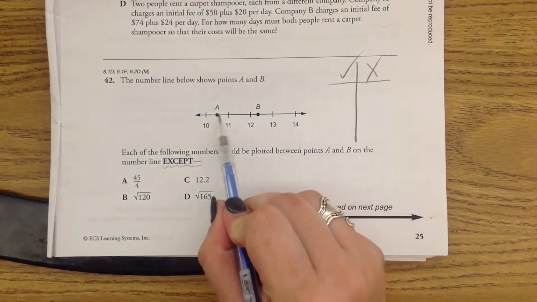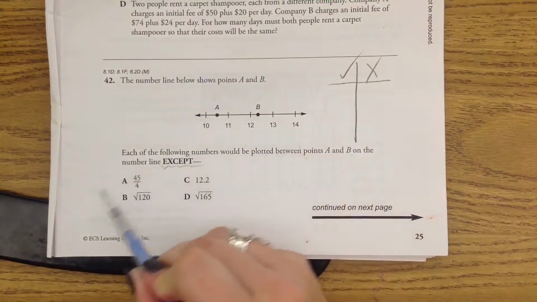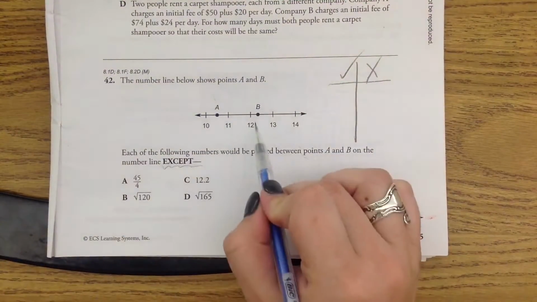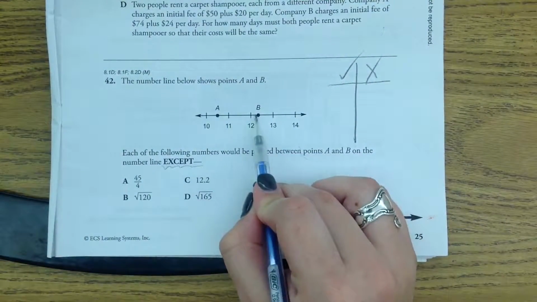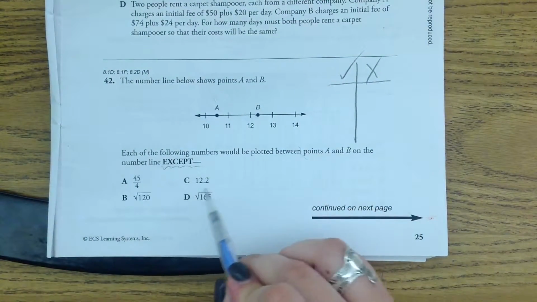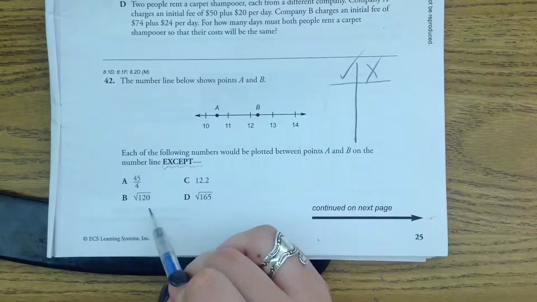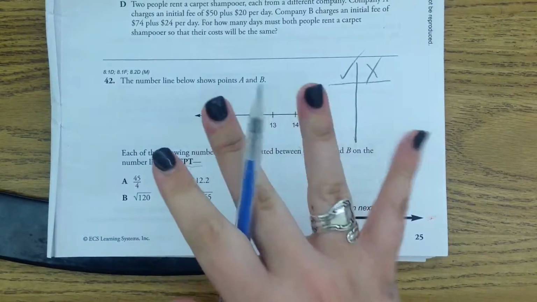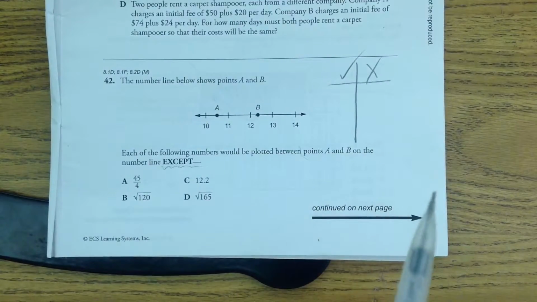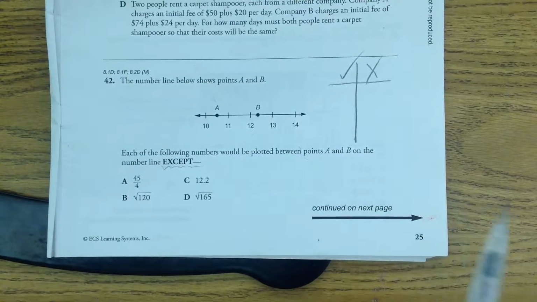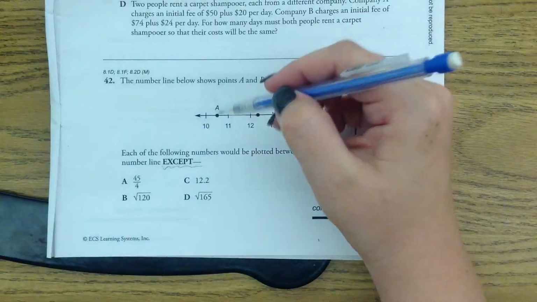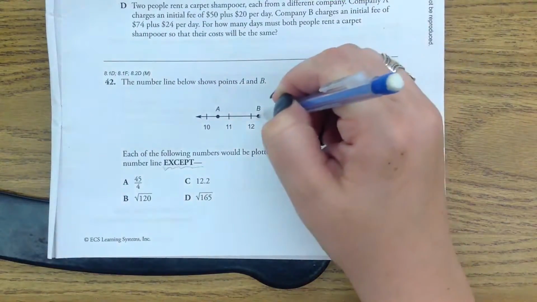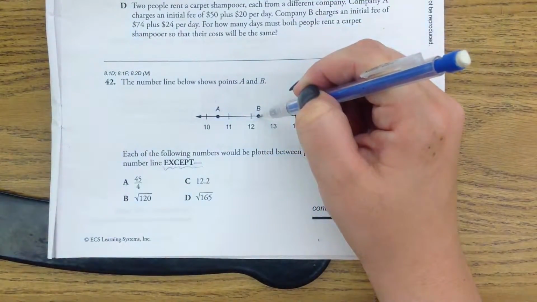So we have point A and point B, and they want to know which of these values fall between those. Points A and B aren't numbered, and all of these are given in a different form. We have a fraction, a square root, a decimal, and then another square root. Since all of these are different, we want to use our calculator to convert them to a decimal, and then we're going to label these points as well and see which ones fall between those 2 points.